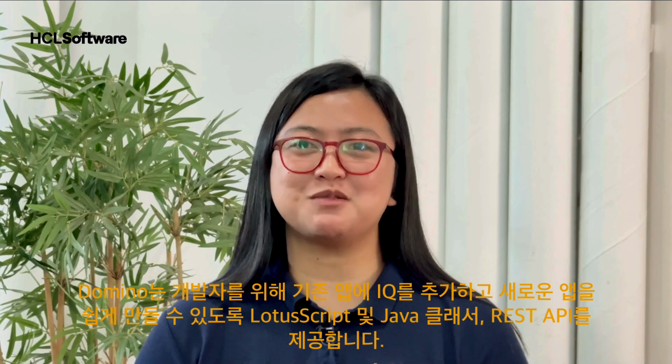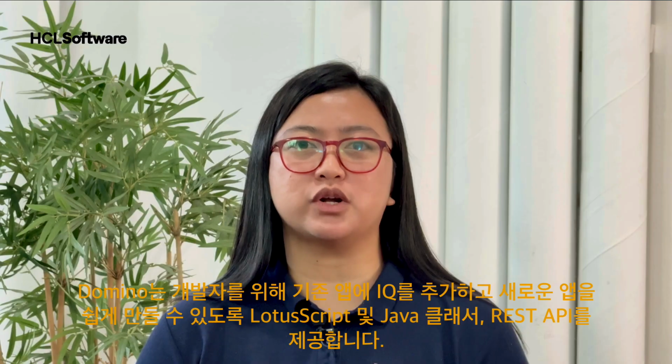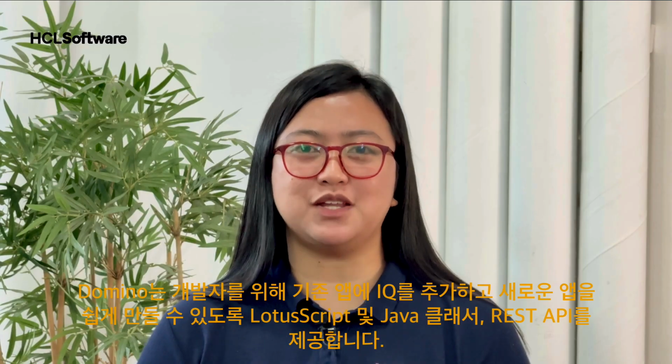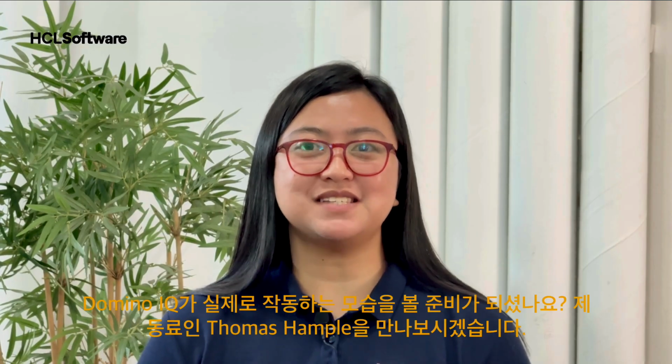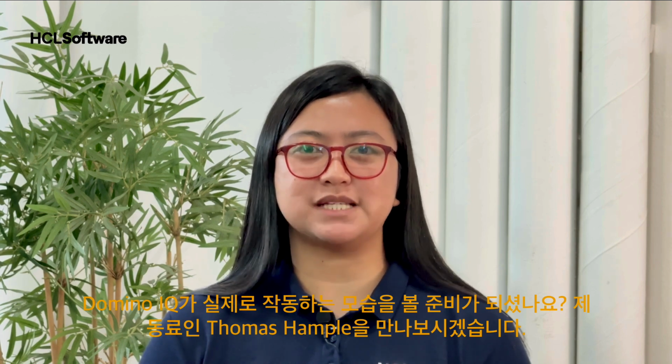For developers, we provide LotusScript and Java extensions, as well as REST APIs to make it easier to add IQ to your existing apps and create new ones. Are you ready to see Domino IQ in action? Let me hand over to my colleague, Thomas Hampel.